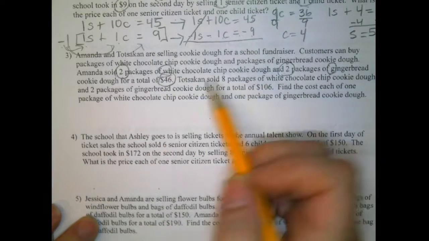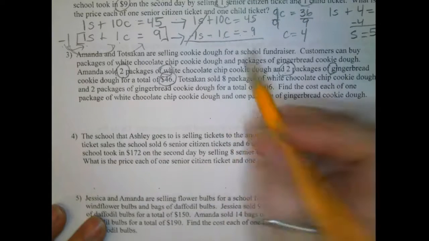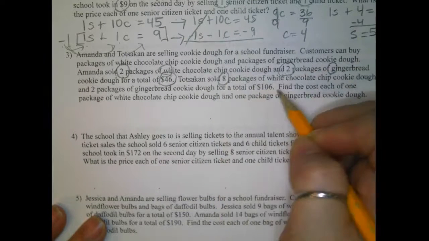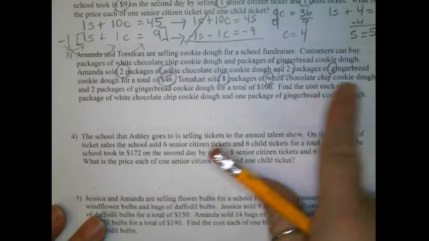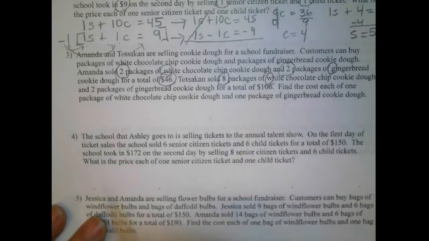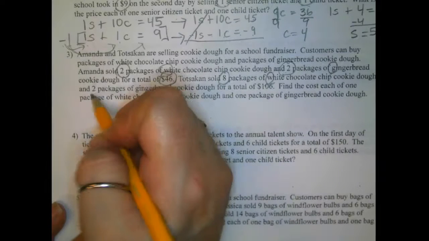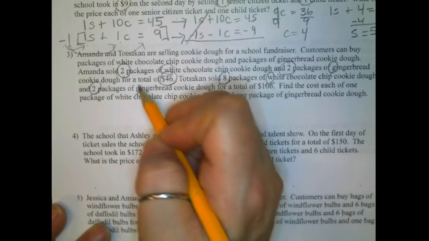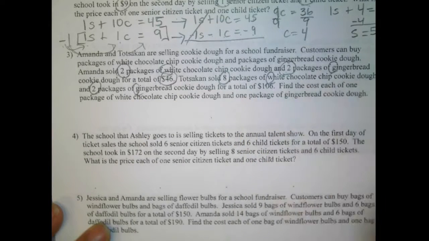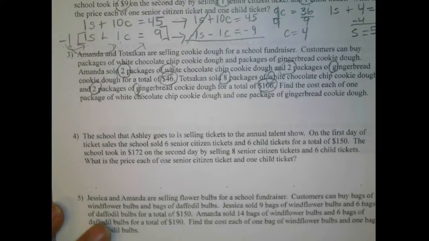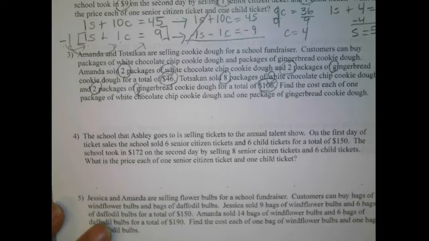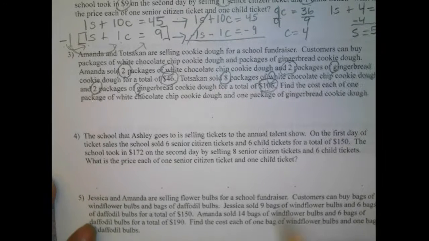Then Totsukan sold 8 packages. Circle that 8 of white chocolate chip cookie dough. So we'll do the 8W. And 2 packages. Circle that 2 of gingerbread cookie dough for a total of, circle that $106. So we're going to find the cost of each of 1 package of white chocolate chip cookie dough and 1 package of gingerbread. Okay, so let's create our equations over here.